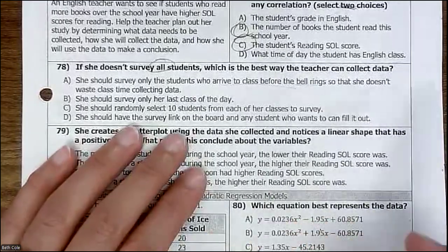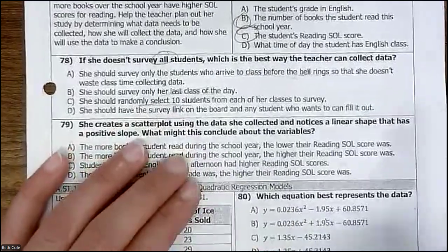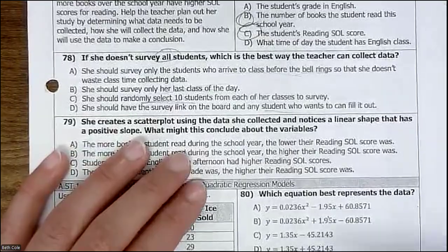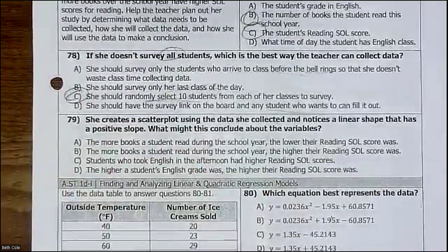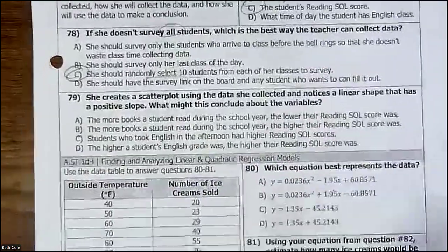Only people that arrive before the bell rings, only her last class, 10 random students in each class, or just put the link up and see who fills it up. C, randomly, she's just going to pick random people because the others, she might not get good results from the other ones. Good, you guys are good at this. Good, you have common sense.